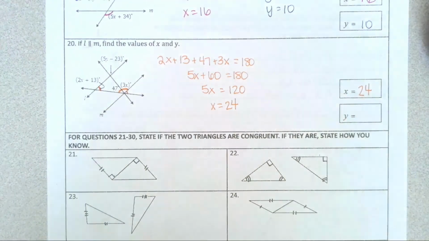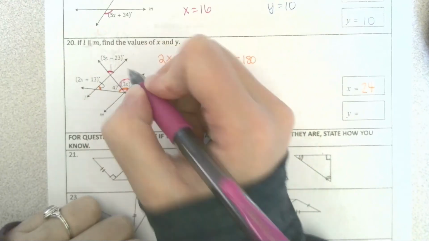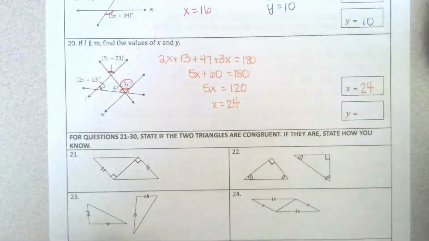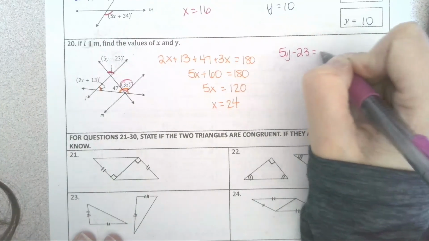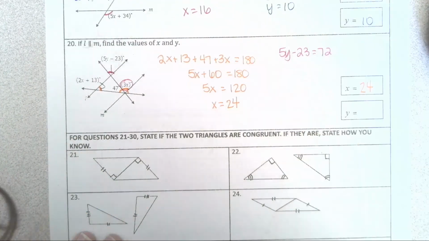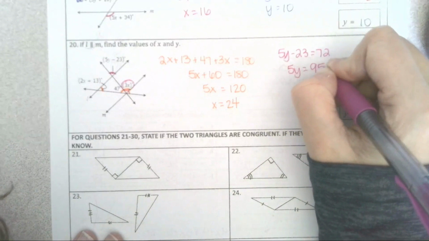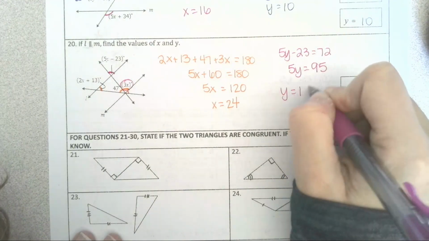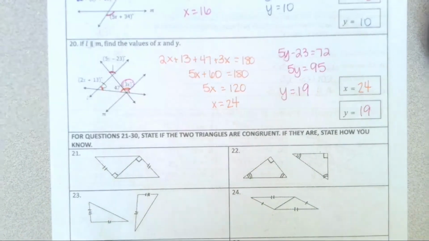Second half of this is significantly easier. 5y minus 23 is here, and that is actually in the same position as just our 3x. 3 times 24 is 72, so that tells me that 5y minus 23 has to be equal to 72. Which means that 5y is equal to 95, or y is 19. And that's the whole study guide on transversals.